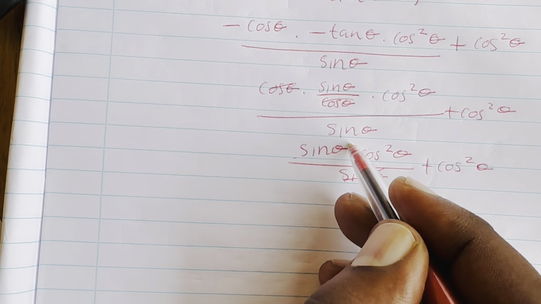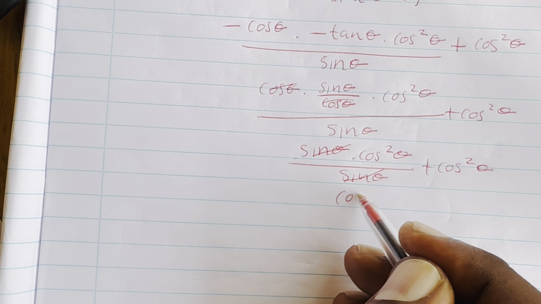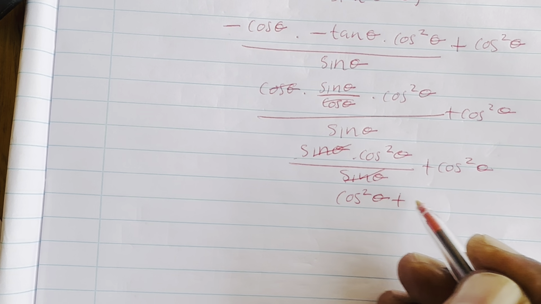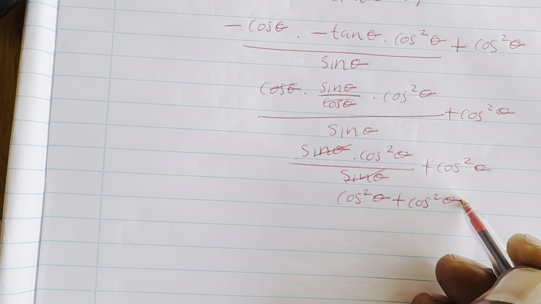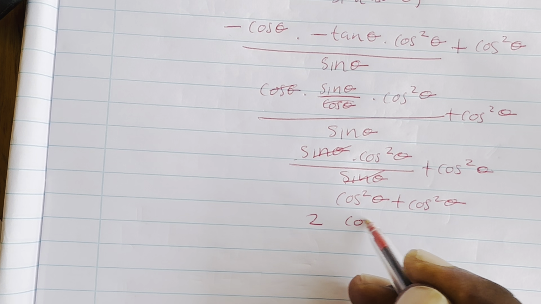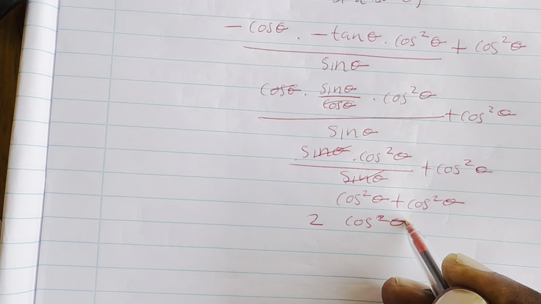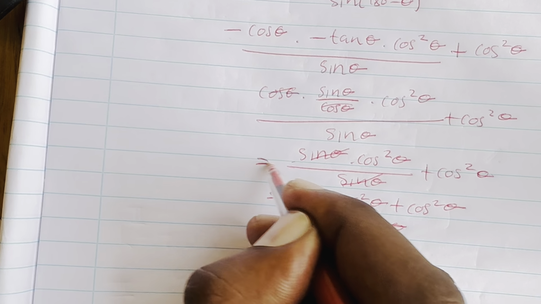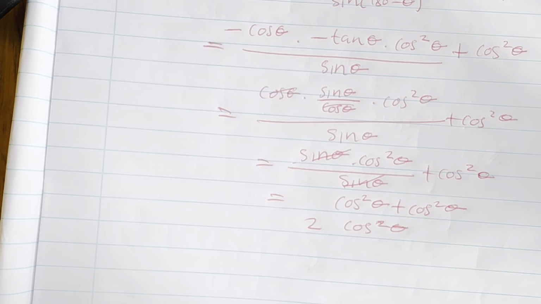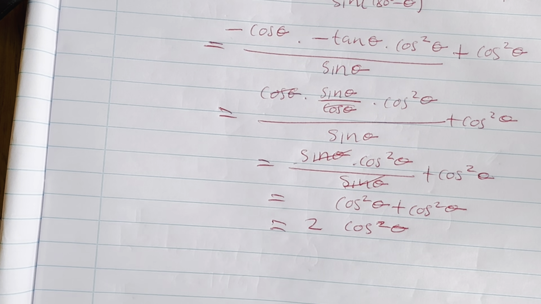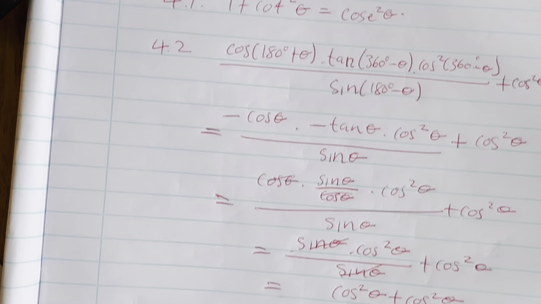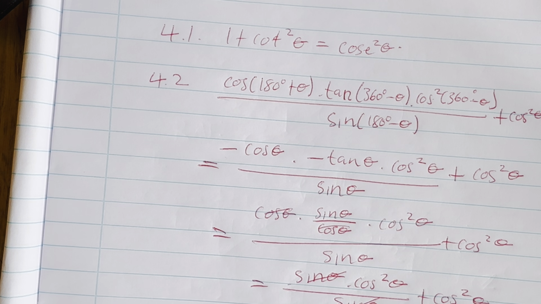Nice. This sine of theta and this sine of theta will divide each other. Cos squared theta plus cos squared theta, we are going to have 2 cos squared theta. Thank you very much. That was our 4.2, 7 marks.